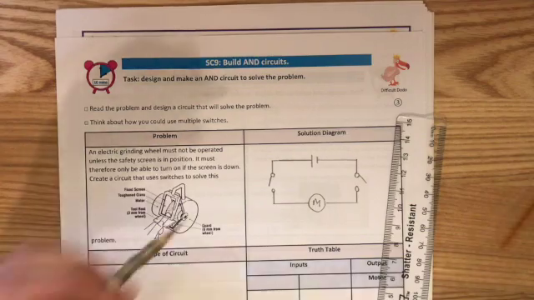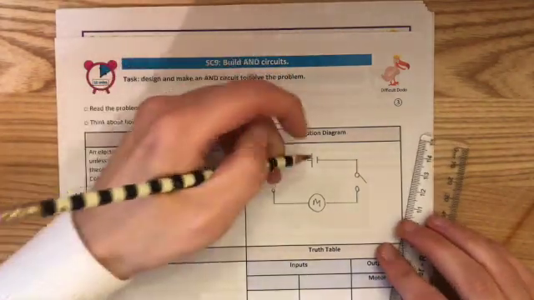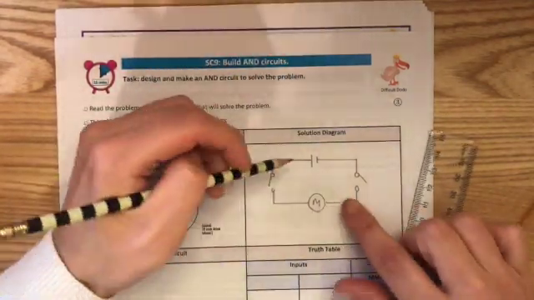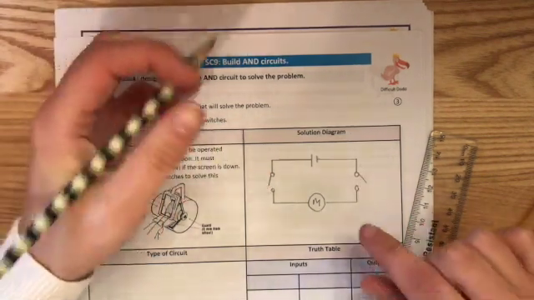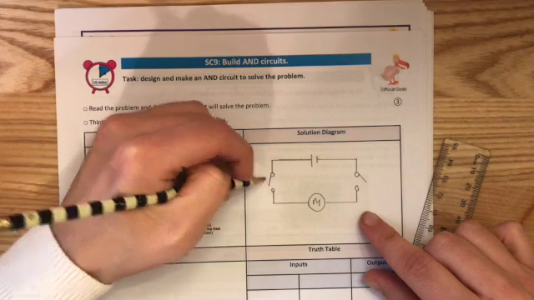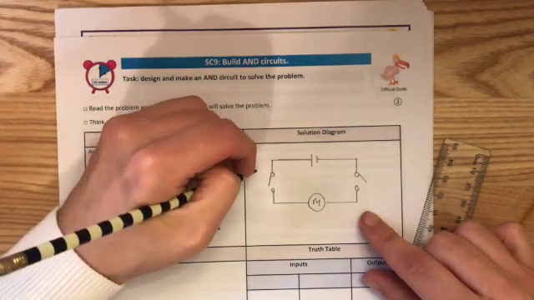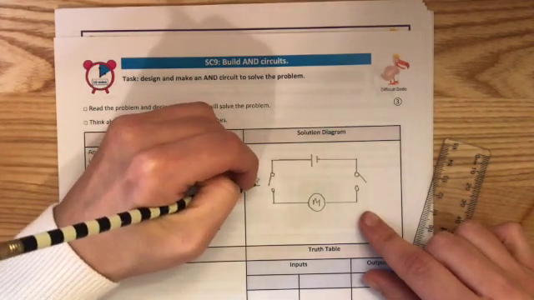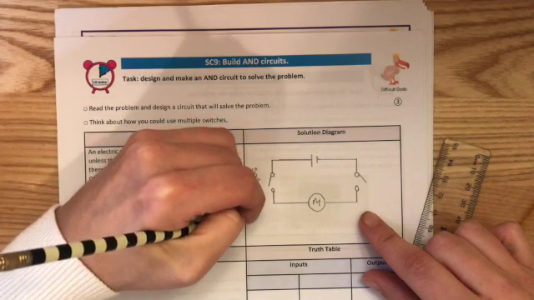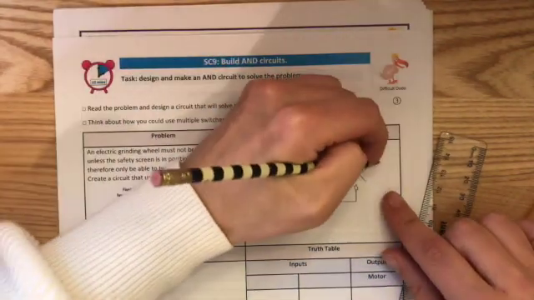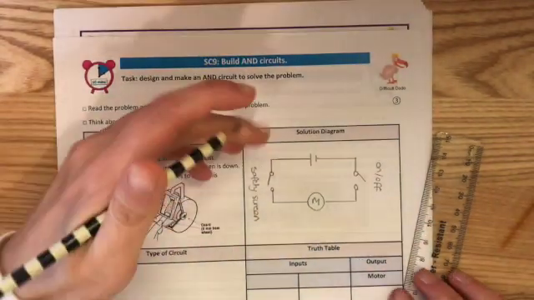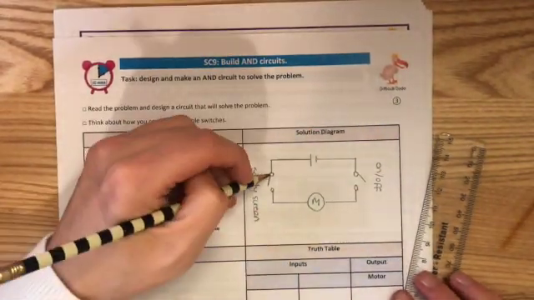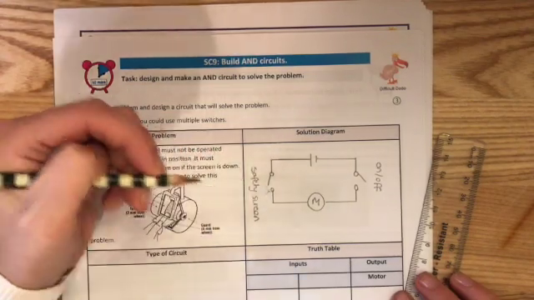So I have an AND circuit created because I have to turn this one and this one on for it to work. This one here would be connected to the safety screen, and this one would be just a normal on-off button that you would find on something. So when that screen comes down, this closes like that.